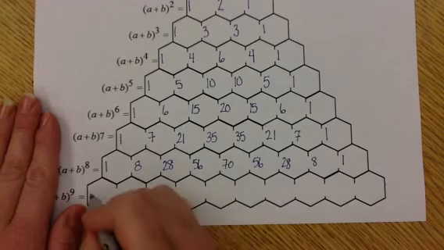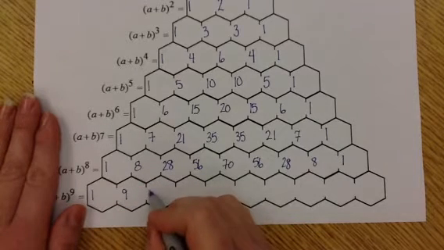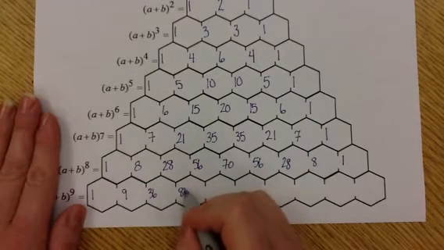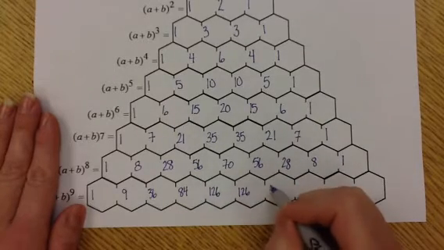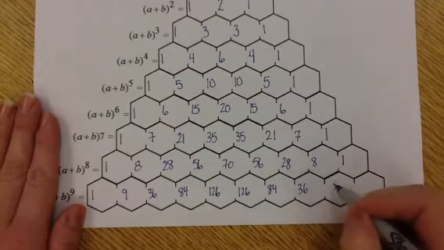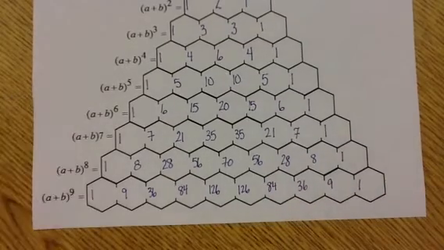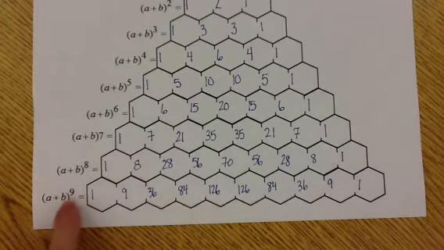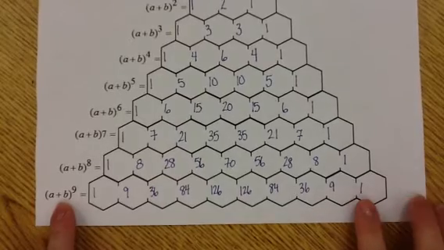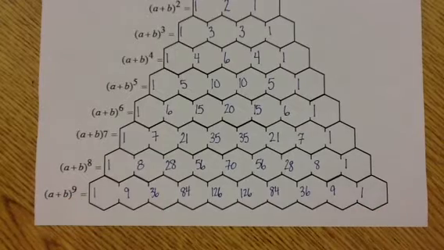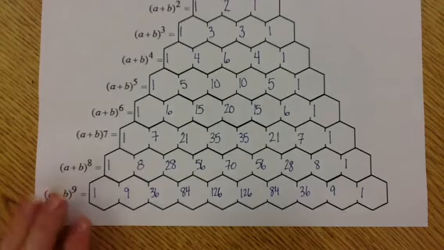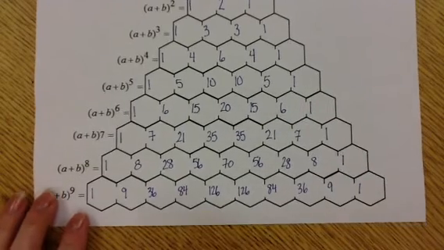Then we'll fill in our last row, 1, 9, 36, 84, 126, 126, 84, 36, 9, and 1. The next thing we're going to fill in is the variables a and b. Because we want to use this to expand a plus b raised to the 9th power, there's going to be a whole bunch of variables going on. So I'm going to start by filling in the a's. And you'll notice a pattern in the variables as well.